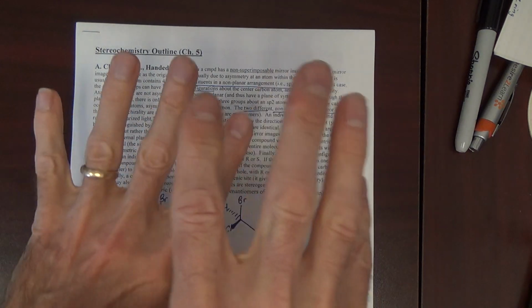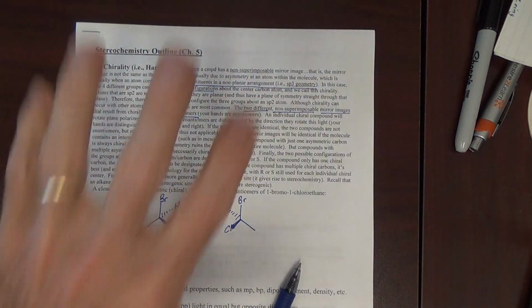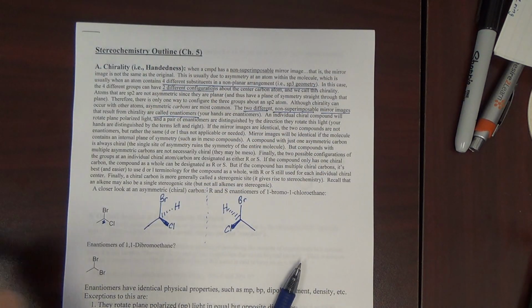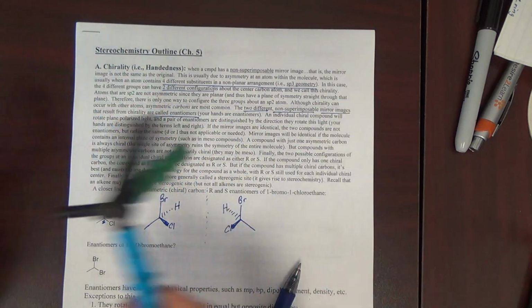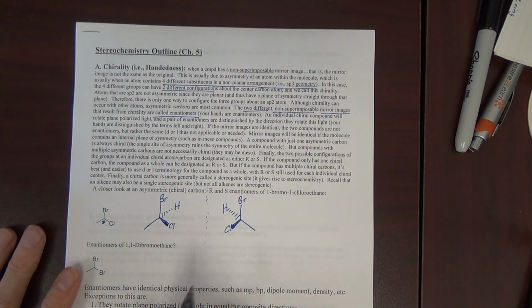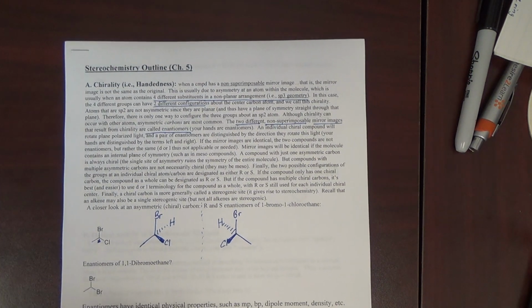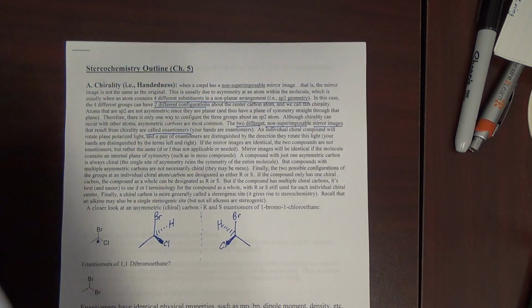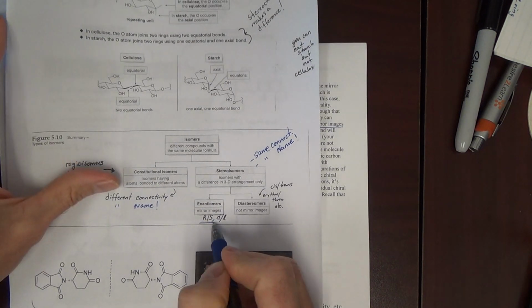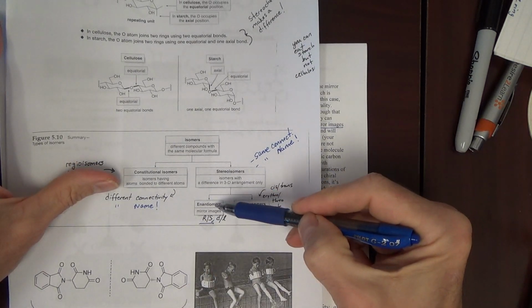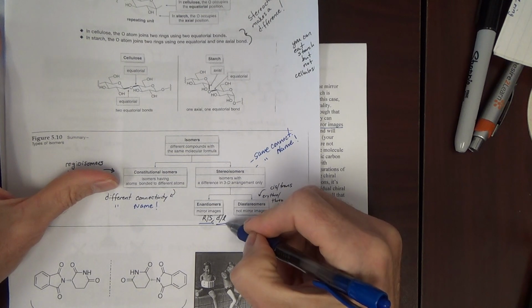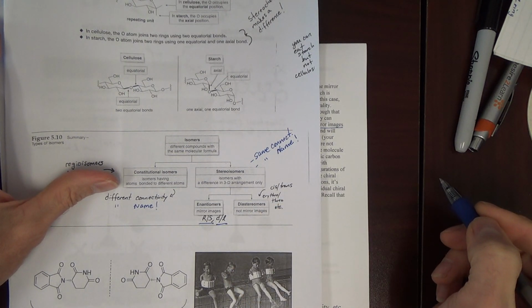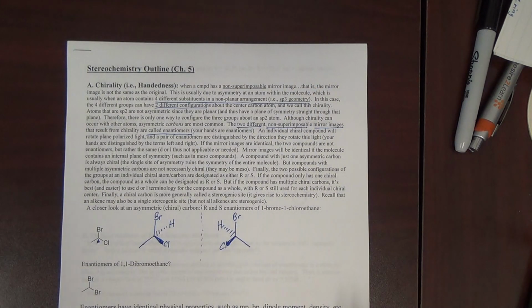Now, hands, we call this one the right hand, this one the left. Well, what can we call these two? Well, there are two different ways to do that. One is going to be R or S, okay? Two different ways to distinguish enantiomers. The other is D or L. I will start with the R and S.